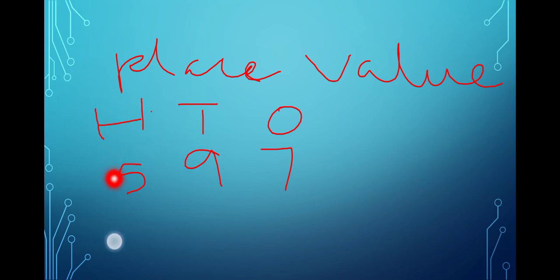So, if I ask you what is the place value of 9 in 597, what will you say? Place value of 9 is 90 because 9 is in tens place. So, 9 tens means 90. Place value of 5 is 500, because 5 is in hundreds place. And the place value of 7 is 7 ones, which is 7.